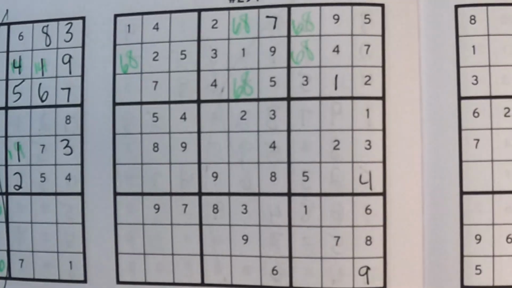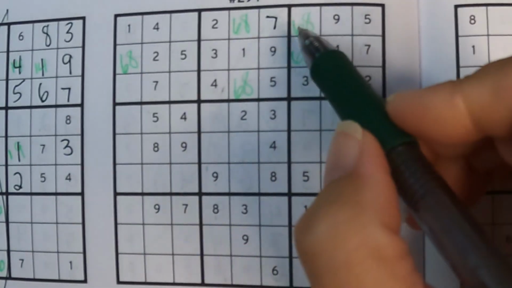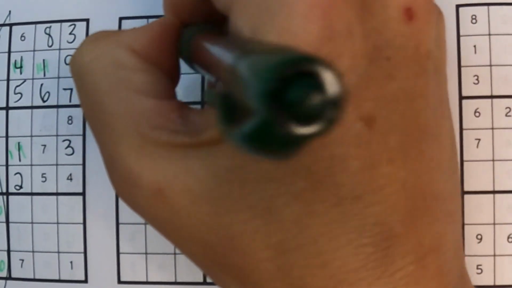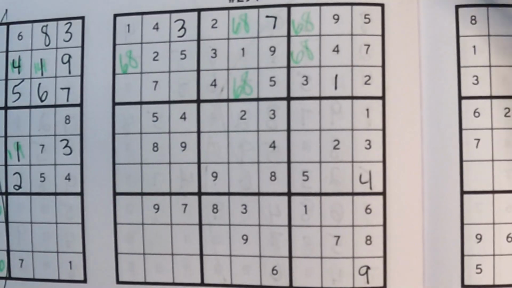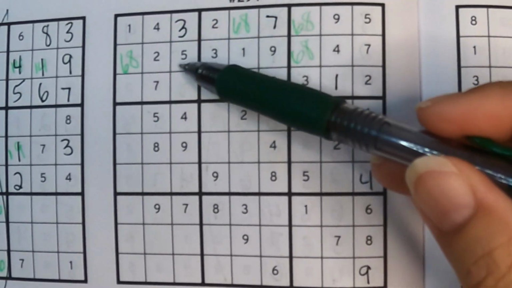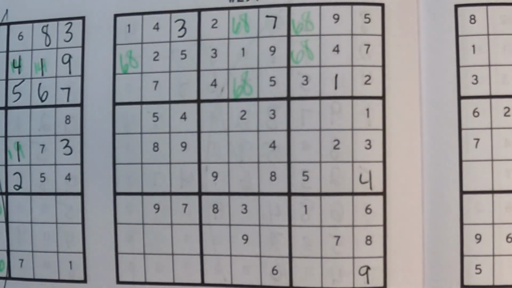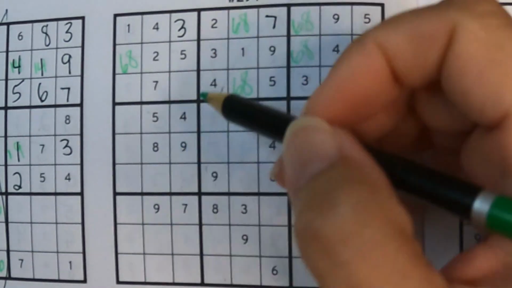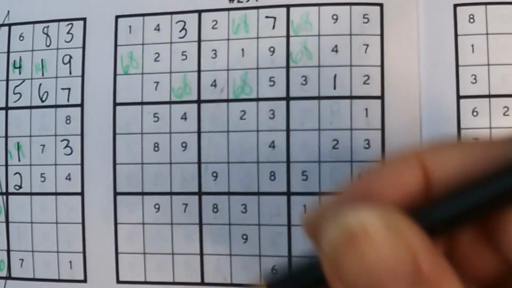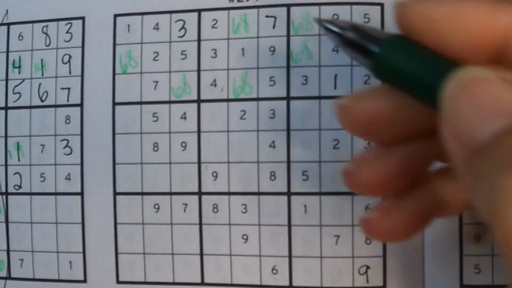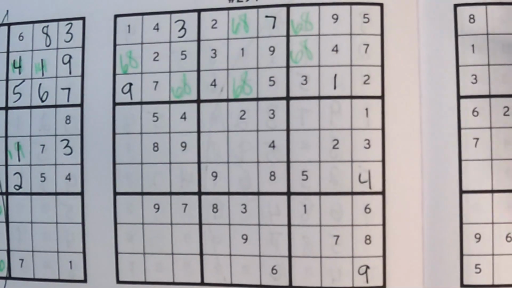For this top row, we're missing 3, 6, and 8. The 3 can't be here, so it must be here. For this box now, we're missing 6, 8, and 9. We've got a 9 here, so 6, 8. So that means the only place the 9 can be in that box is here.